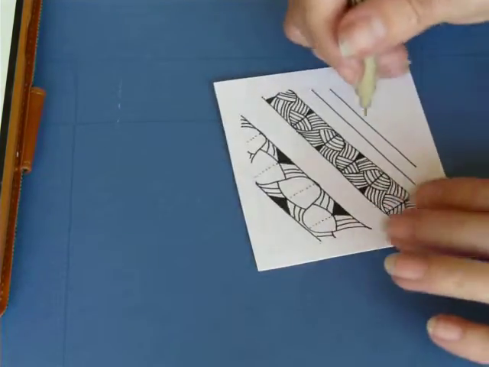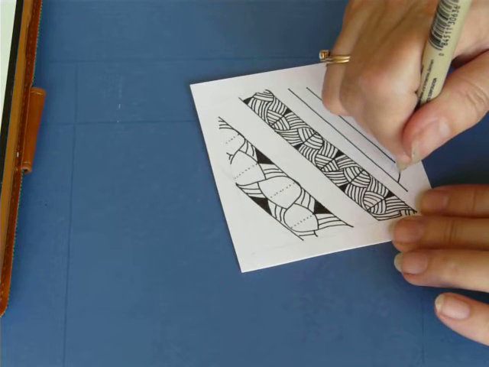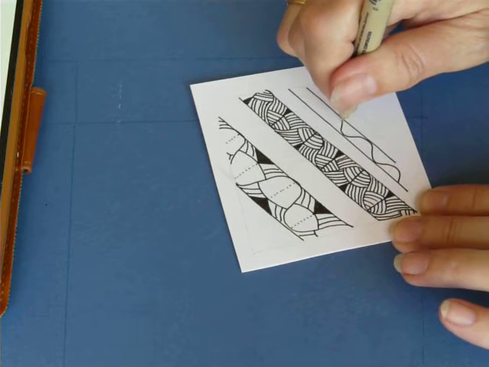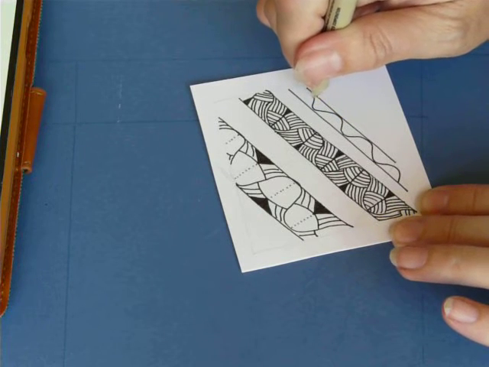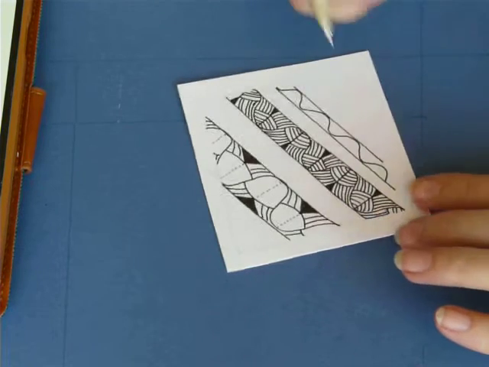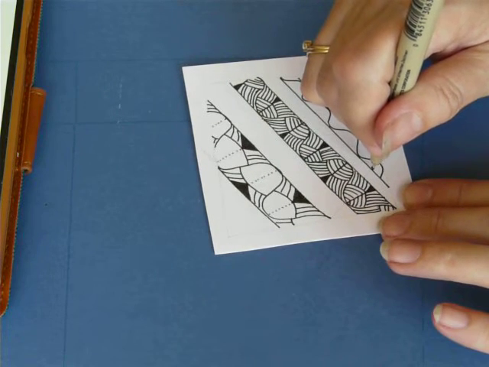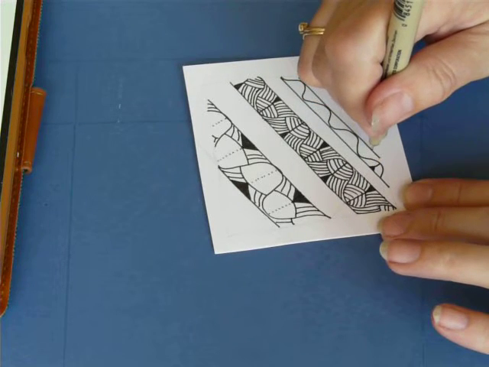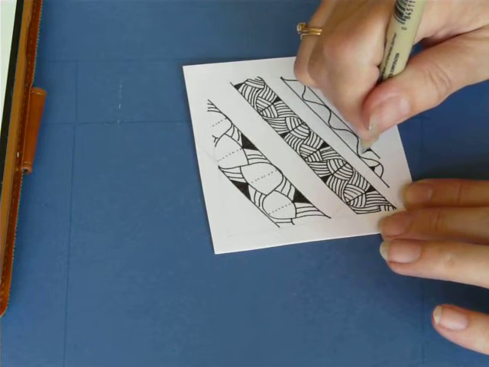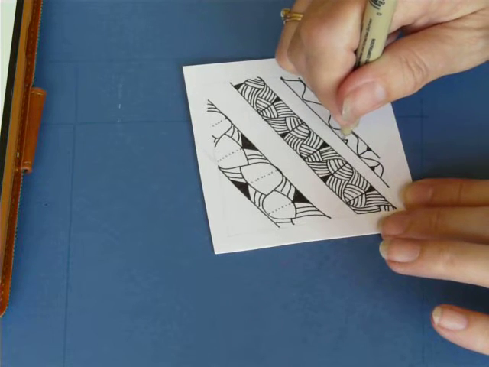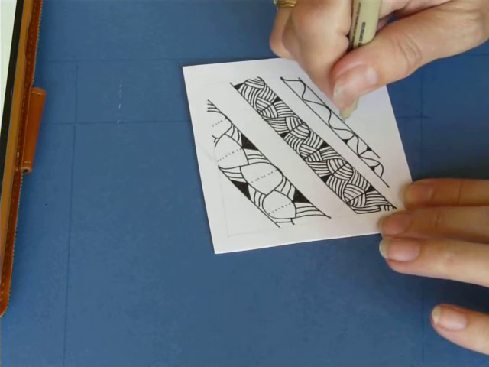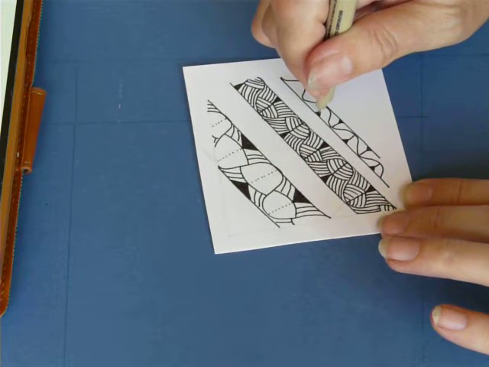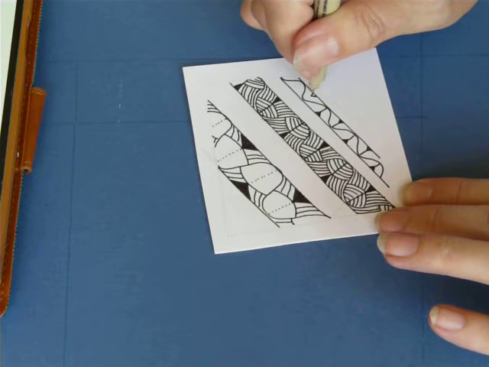Okay. Ups and downs and ups and downs. And a little triangle.